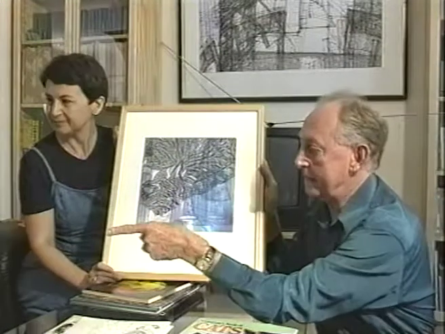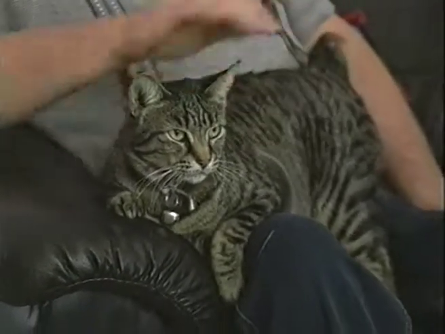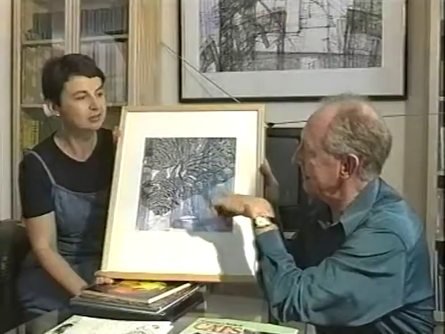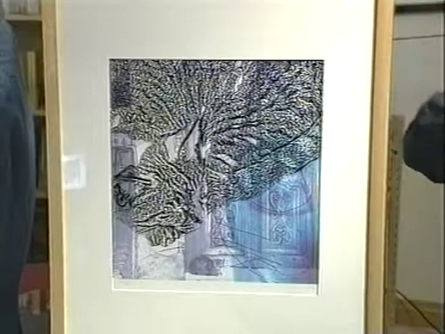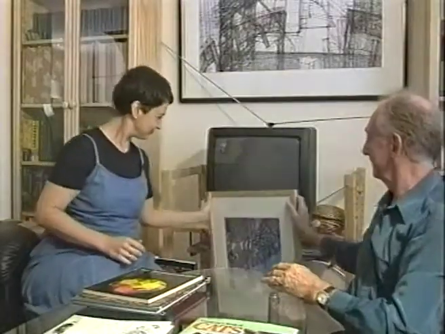So there's the real subject over there, and this is the image that you've created from Longin's photograph. Yes, and you've scanned the photograph into the computer and manipulated it. Yes. Beautiful. Okay.